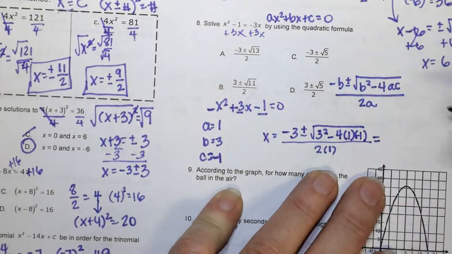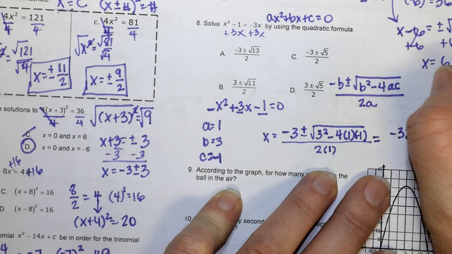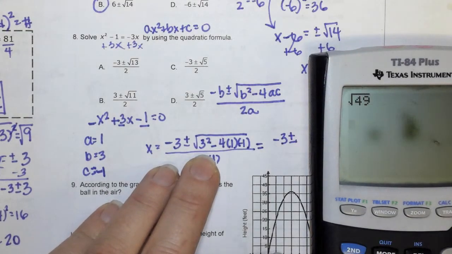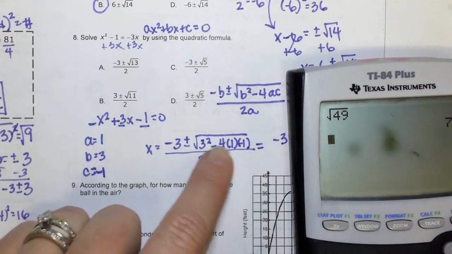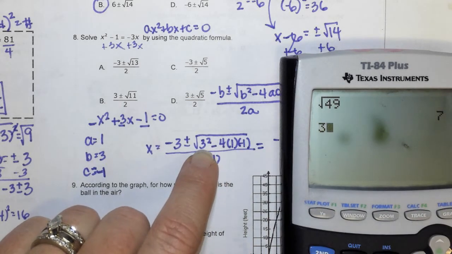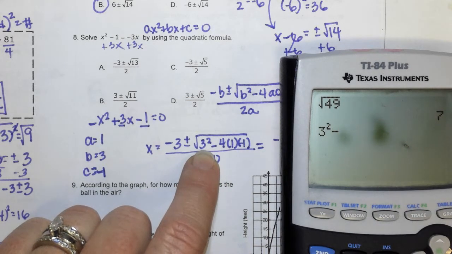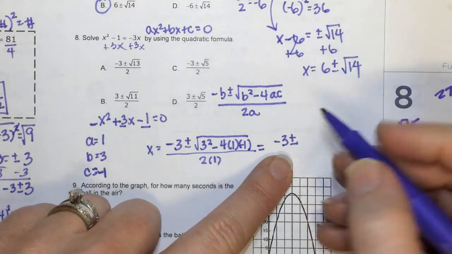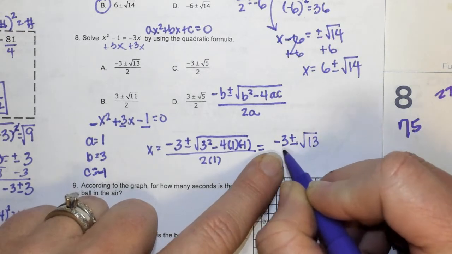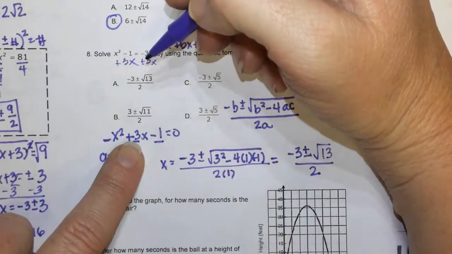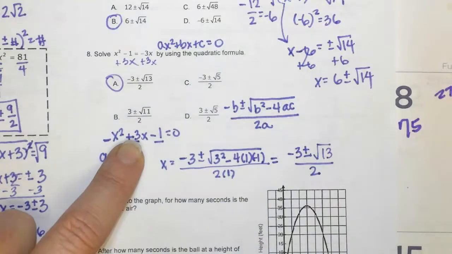Okay, so I know that this is going to simplify to negative 3 plus minus, and let's see what we have inside of our square root here. So all we're going to do is plug in what is in my square root. I'm not going to actually square root it. I'm just going to simplify this part right here. So 3 squared minus 4 times 1 times negative 1 gives me a value of 13. So that means I would have negative 3 plus or minus the square root of 13, all divided by 2 times 1, which gives me 2. So that means my answer would be A.